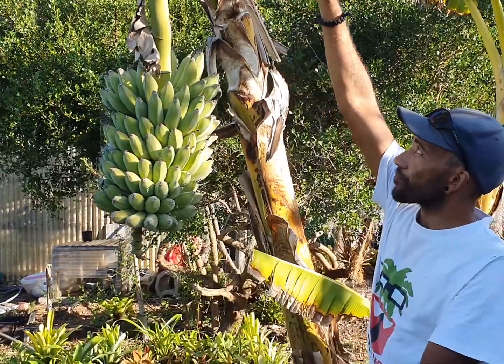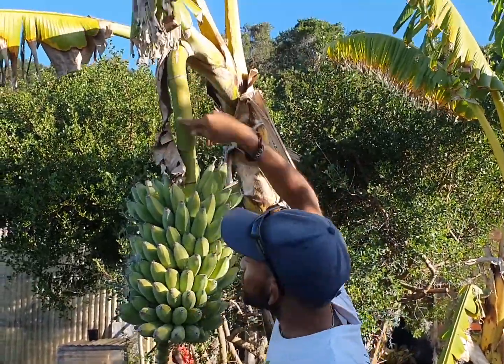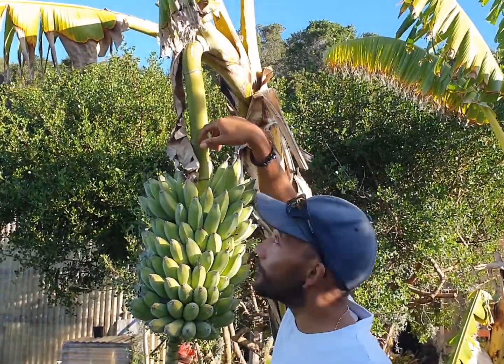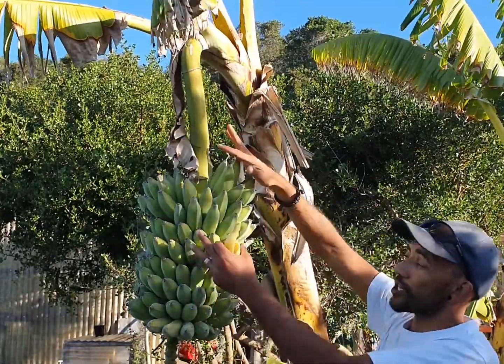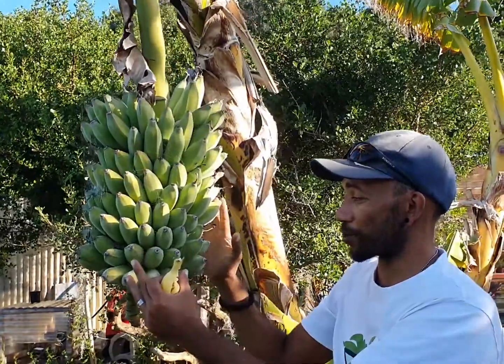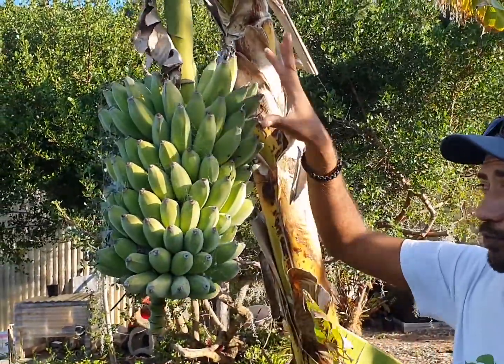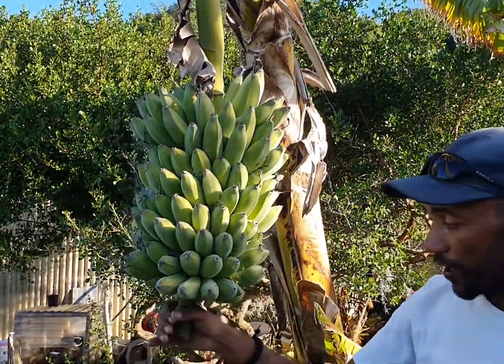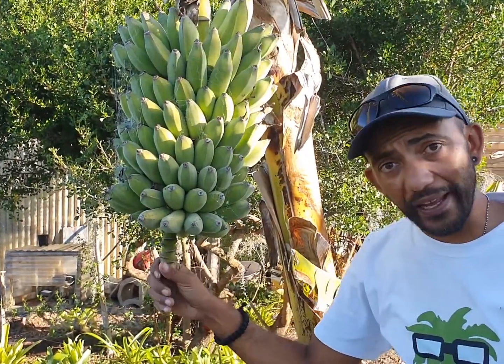We've got a banana. The true stem is coming out. The true stem then forms the female part of the actual banana, which produces the fruit. You've got the extension, which is called the rachis.